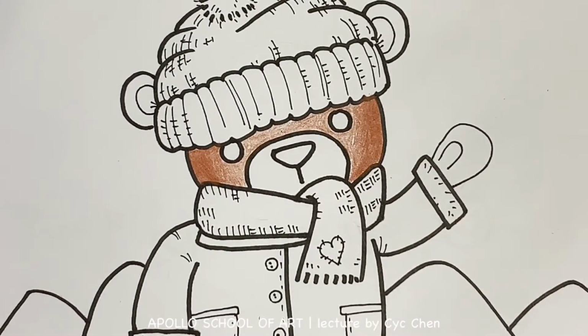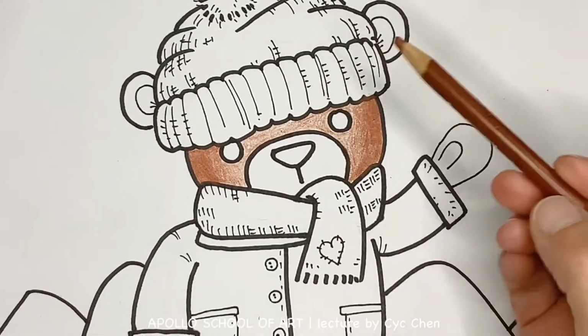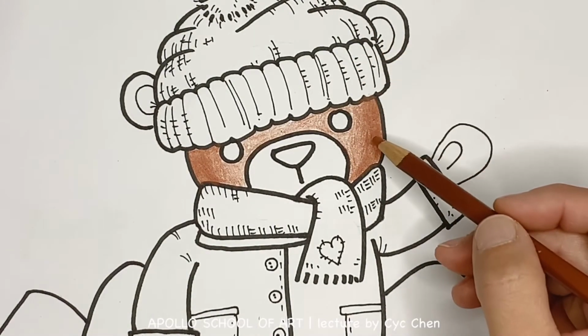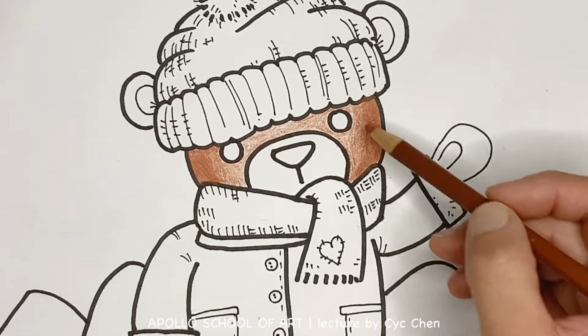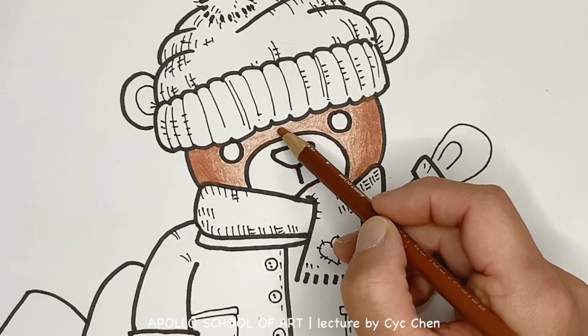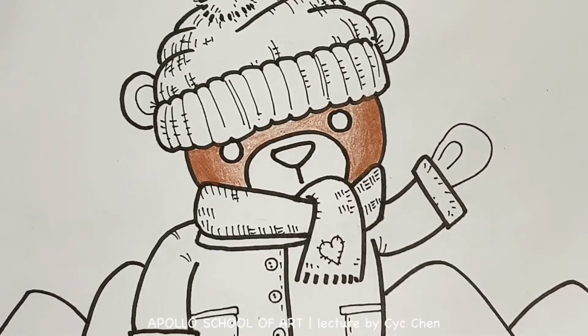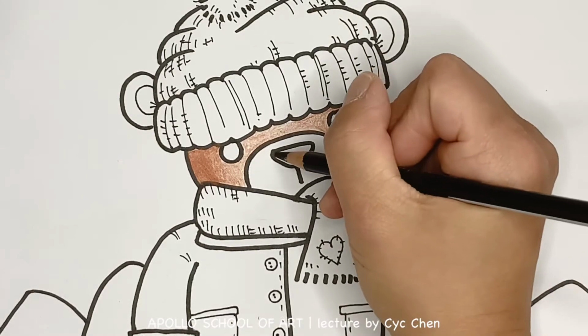Alright, so we call that color volume. We use one single pencil crayon to create the dark, rich brown, the middle brown, and the light brown colors. So that's color volume. But what if you think it's too hard and you don't know how to do it? It's okay. Just do the solid color.